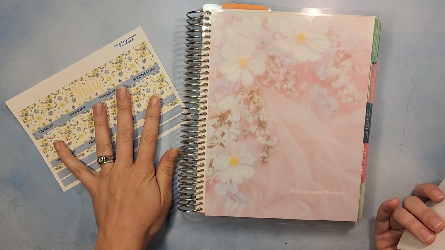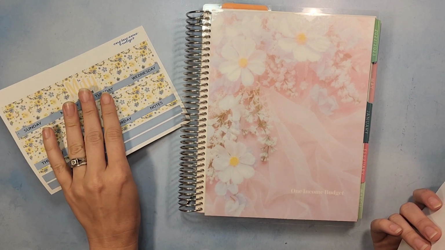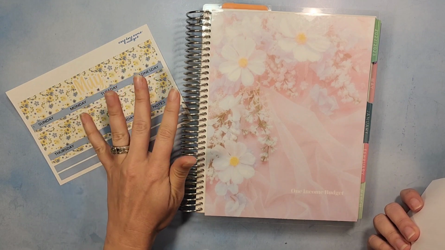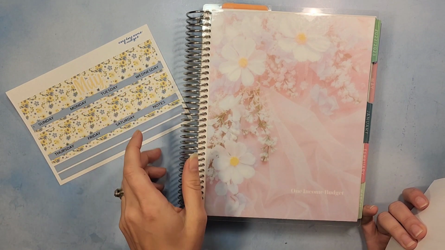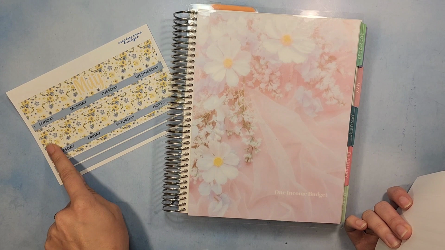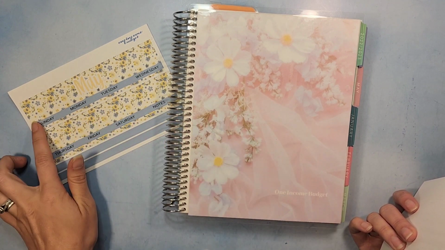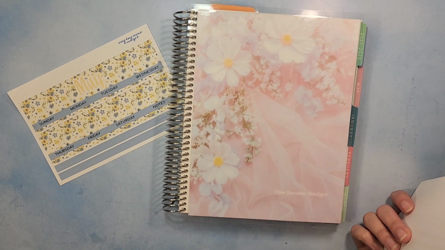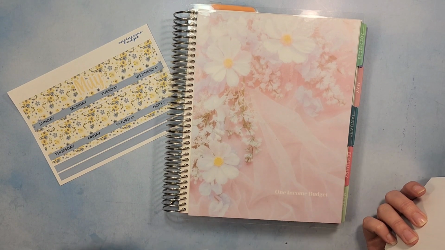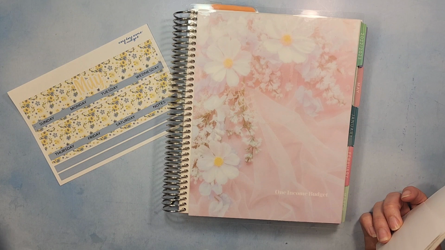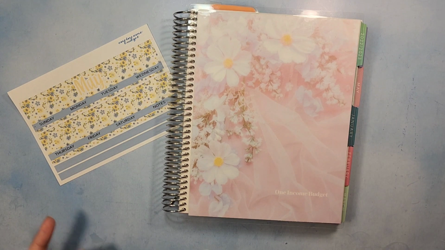This is 7 by 9. I do have 8.5 by 11, and they pretty much fit in most planners. I did a monthly view for the Budget Moms planner as well as the Happy Planner, so it has a different little layout. But if you have a 7 by 9 or 8.5 by 10 planner, most of my stickers should fit in those size planners. I try to make them fit universally in all of them.